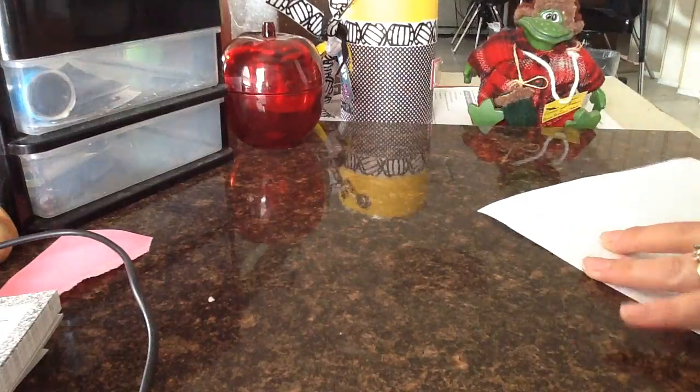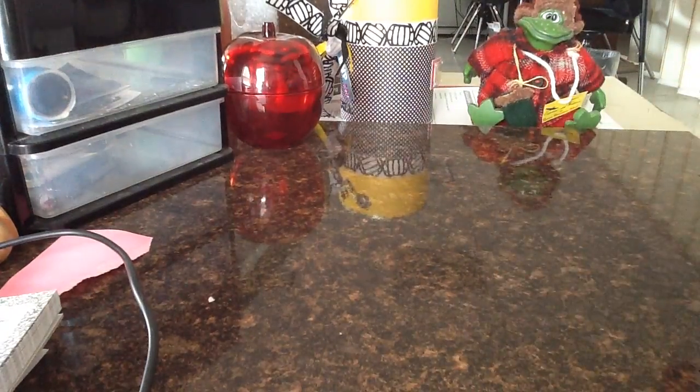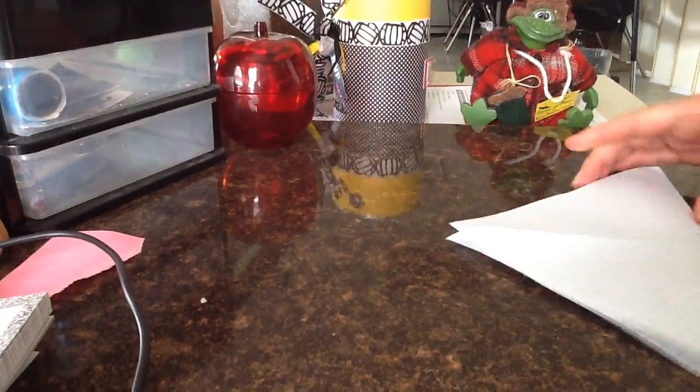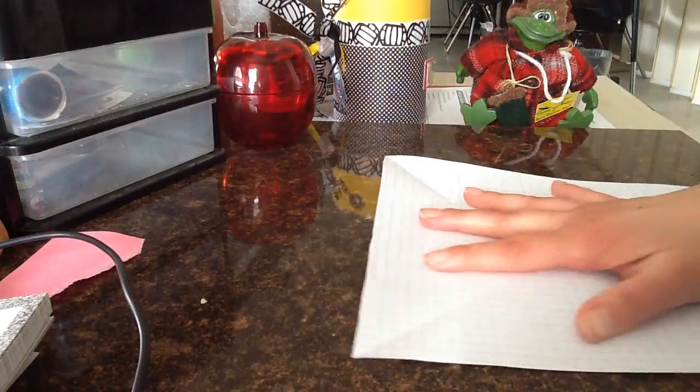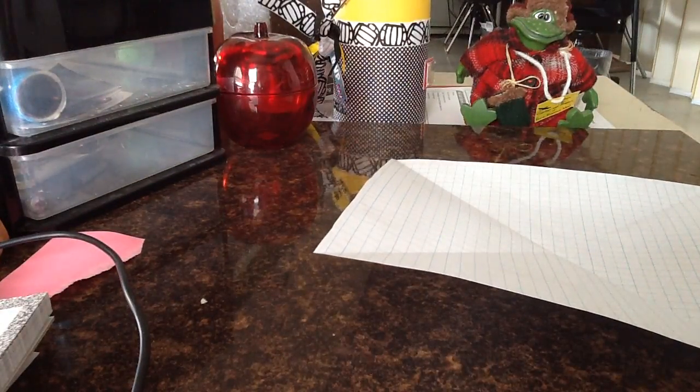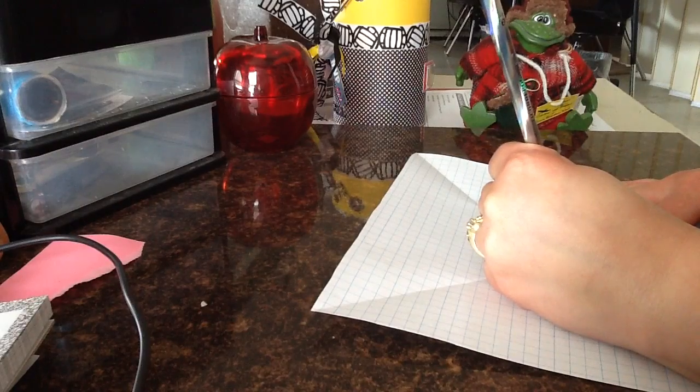Now find the center of your paper. Fold up the other two corners to get as close as you can to the center and make a mark where two blue lines intersect, but closest to the center as possible.